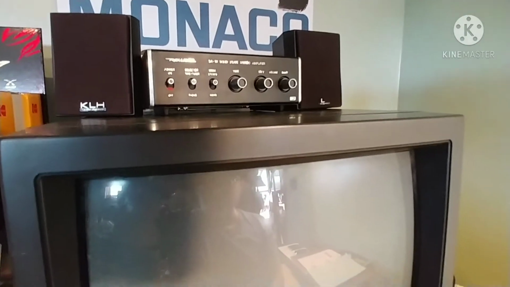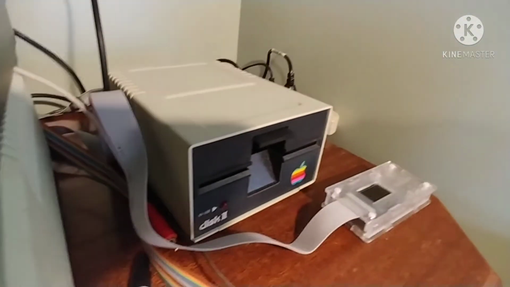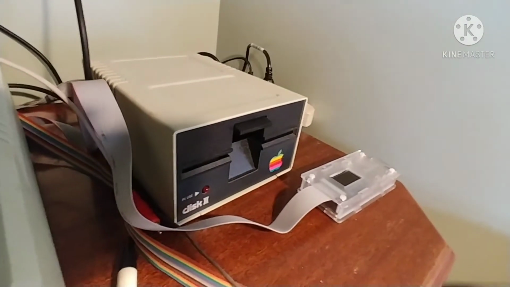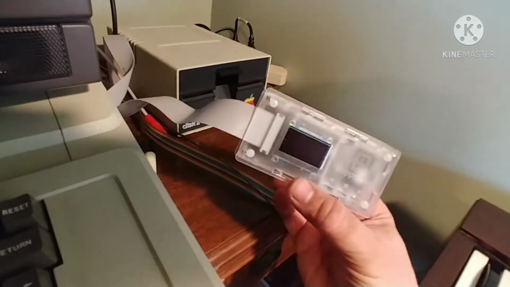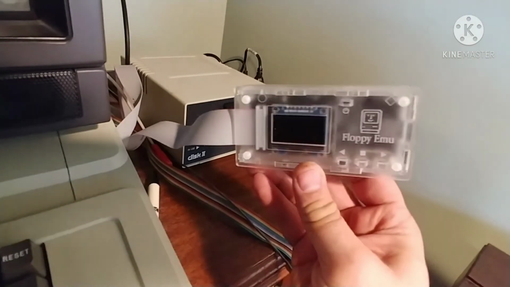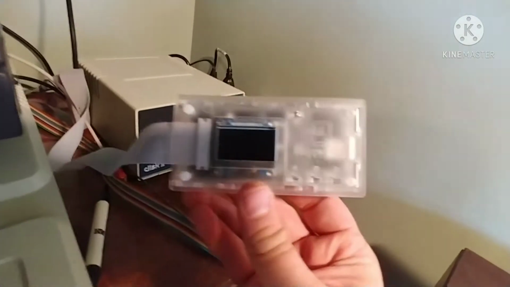Now, if I'm not going to use the floppy drive, the question is, how am I going to boot the software? There is no hard drive in an Apple II. This is before that was a common thing. There's a recent piece of hardware that has been developed called the Floppy Emu. This is kind of a cool little thing.